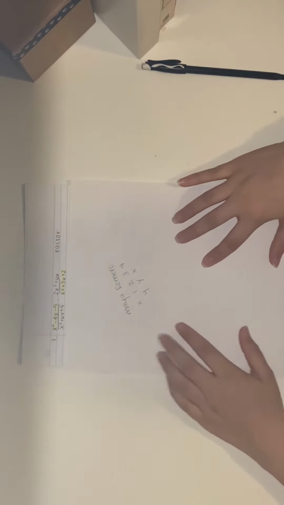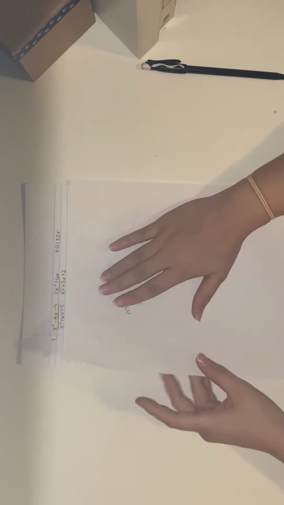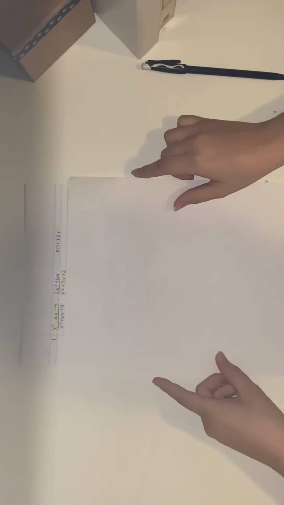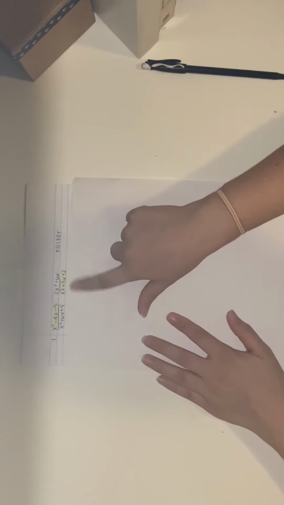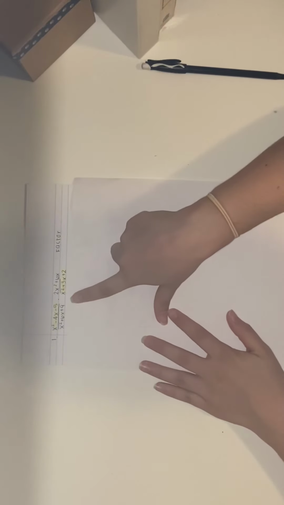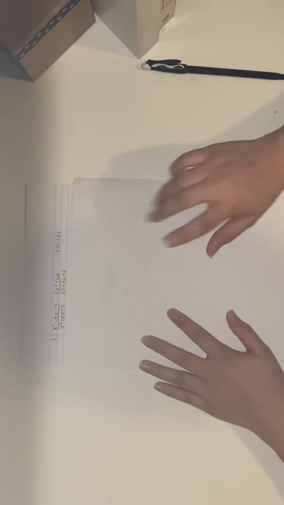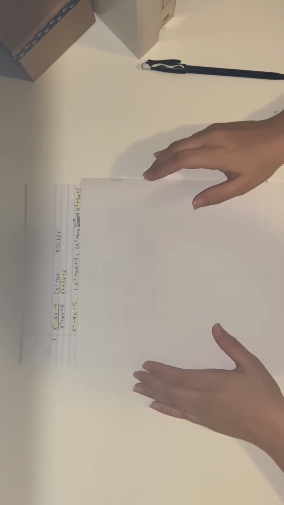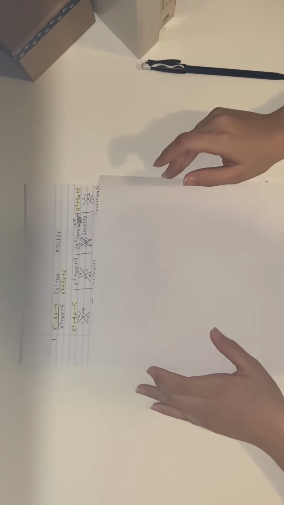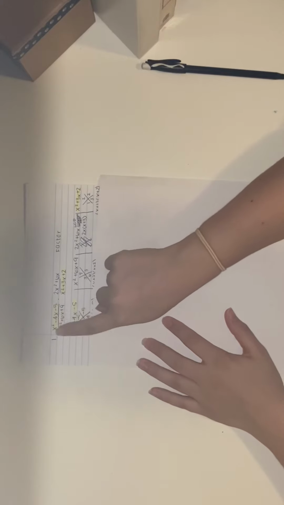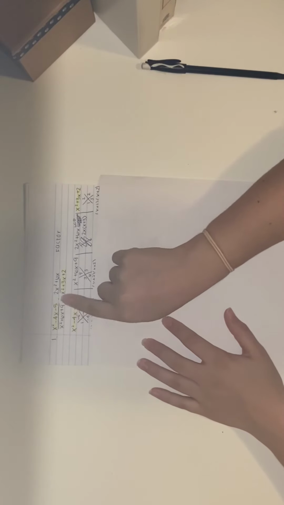So the first equation that we have here is this equation. What we're going to do first is factor it. We have to factor each single expression on each side.